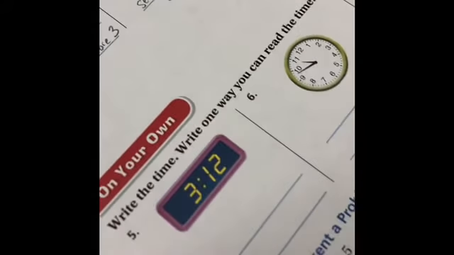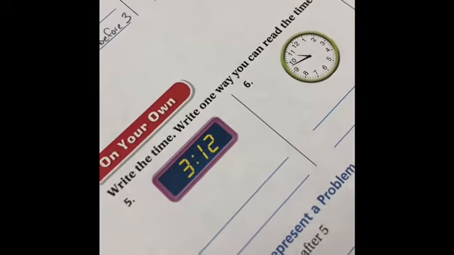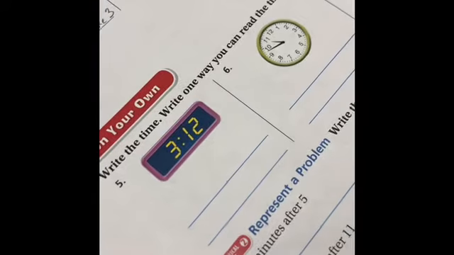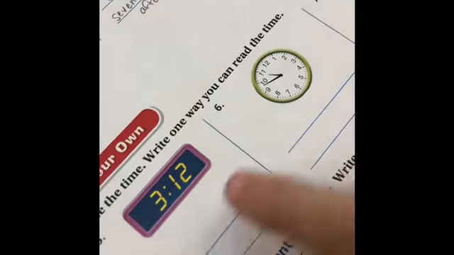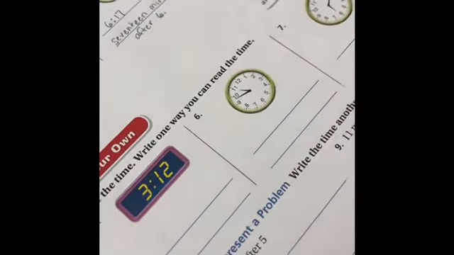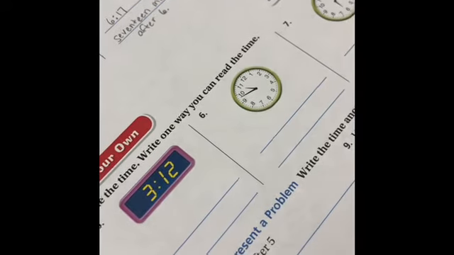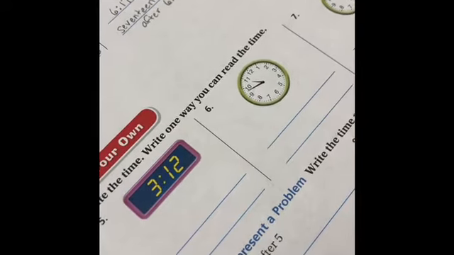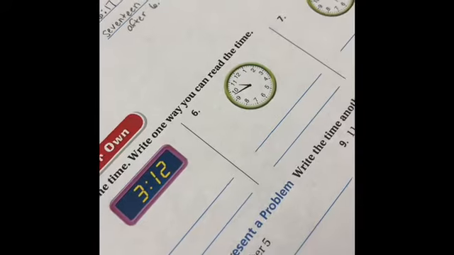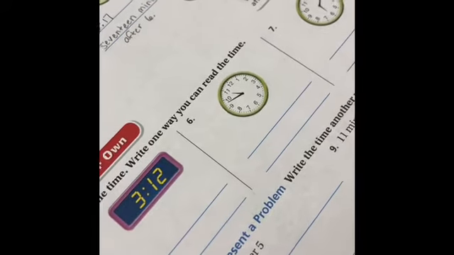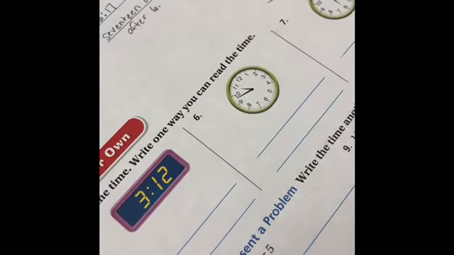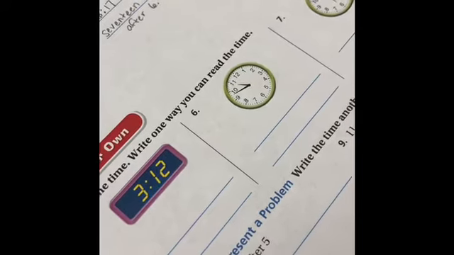All right. Now on your own, what I want you to do is I want you to try just numbers 5, 6, and 7 on your own today. Write the time and tell me another way that you could read that way, whether it's before a certain hour or after a certain hour, okay? And then once you're done, come back and I'll walk you through each of those problems.